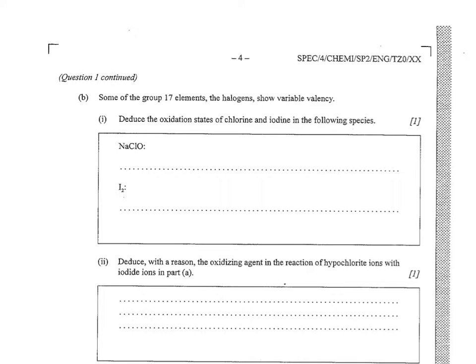Part B, so again, still working with the same information. They want you to deduce the oxidation states of chlorine and iodine in the following species. Well, chlorine is going to be likely a -1, but we need to double check. Sodium's a +1. Oxygen's -2. So chlorine in this instance is actually forced to lose some control of its electron, and it picks up a +1 oxidation state. I2, however, is going to be at 0 because there'll be truly a covalent bond occurring there.